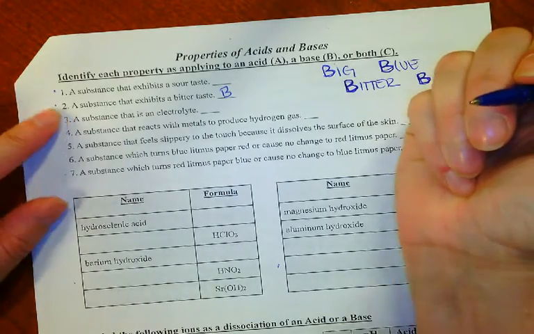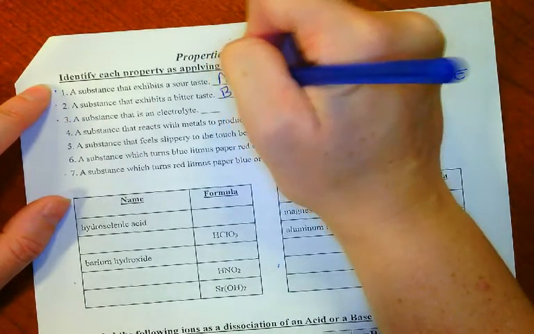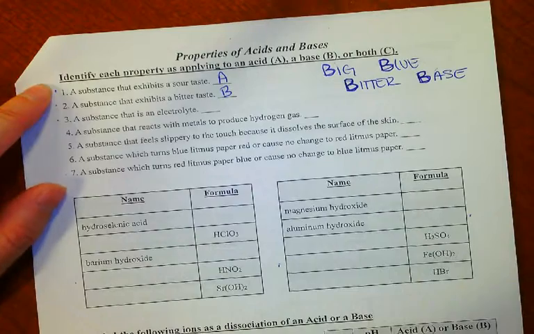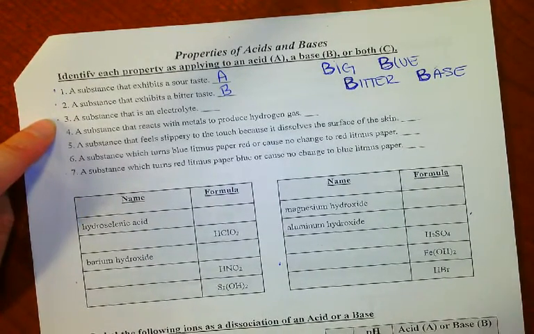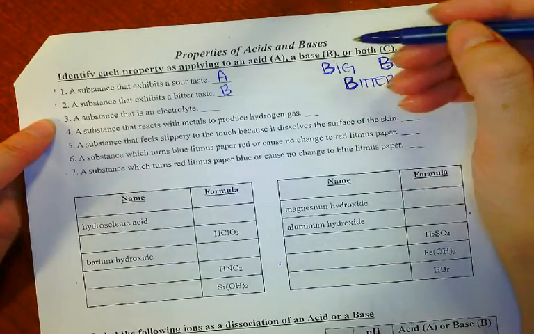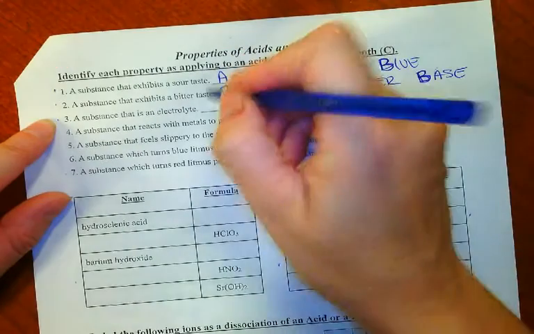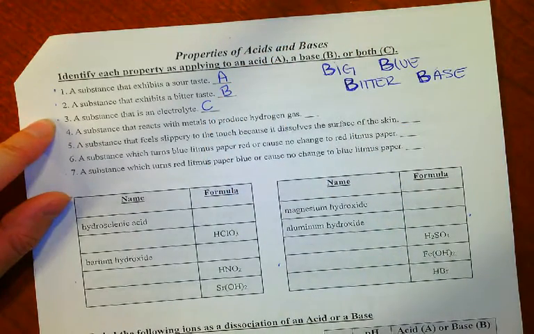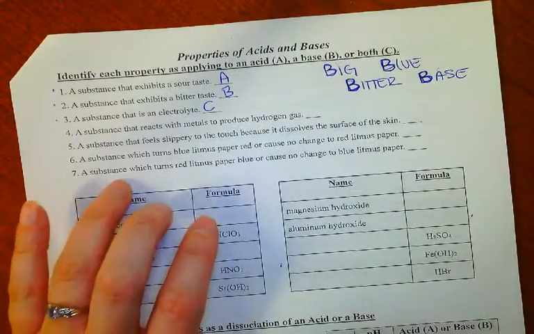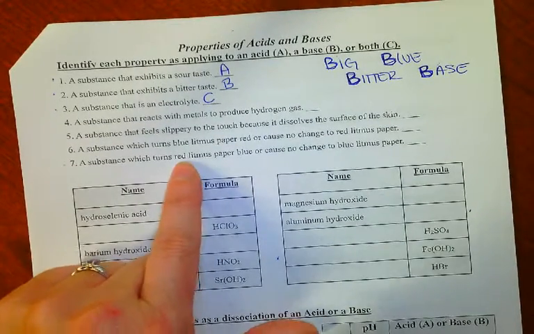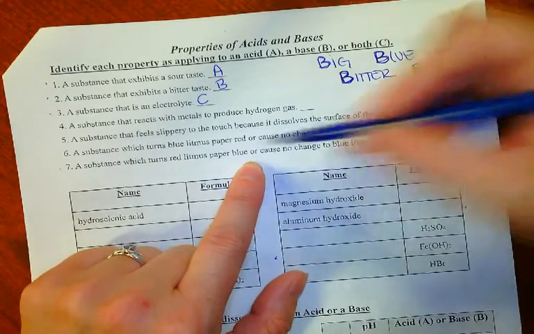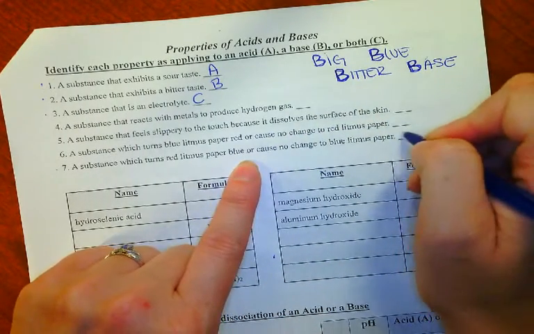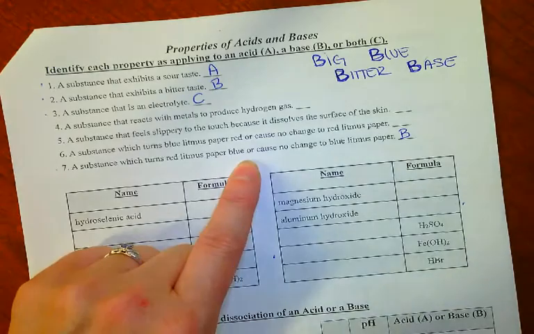For number 2, sour, think of your citric acid, your ascorbic acid, those types of flavorings that are added to sour candy. And electrolytes, there are 3 types of electrolytes we're going to focus on this year. And that's ionic things from last unit, acids and bases, so they are both electrolytes. And I want to look at this last one. A substance that turns red litmus paper blue or causes no change to blue. So it either turns blue or stays blue. That's the big blue bitter base.